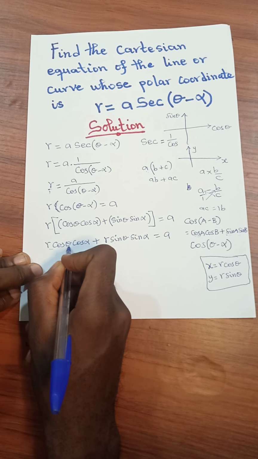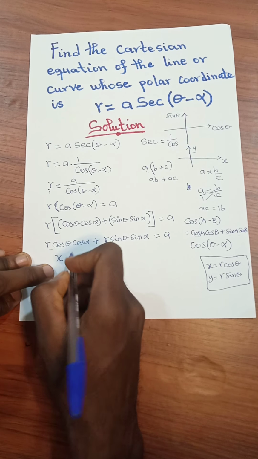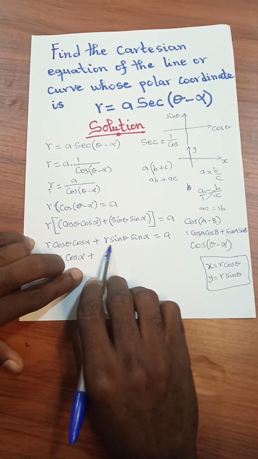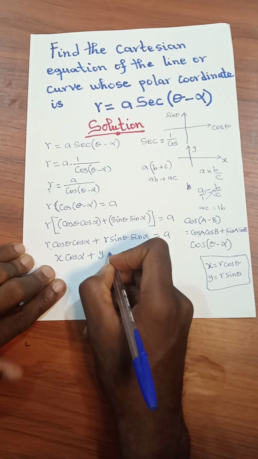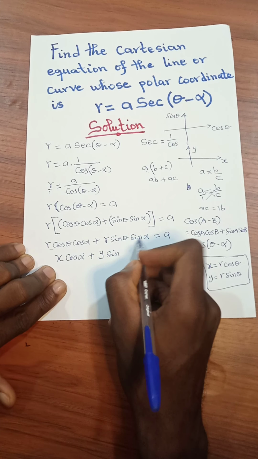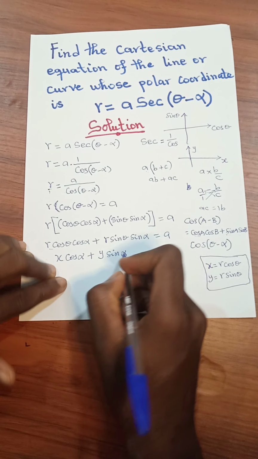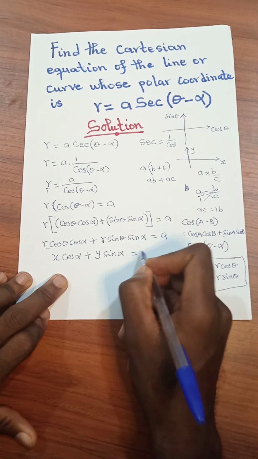So that will be x cos alpha plus y sine alpha, and this is equal to a.